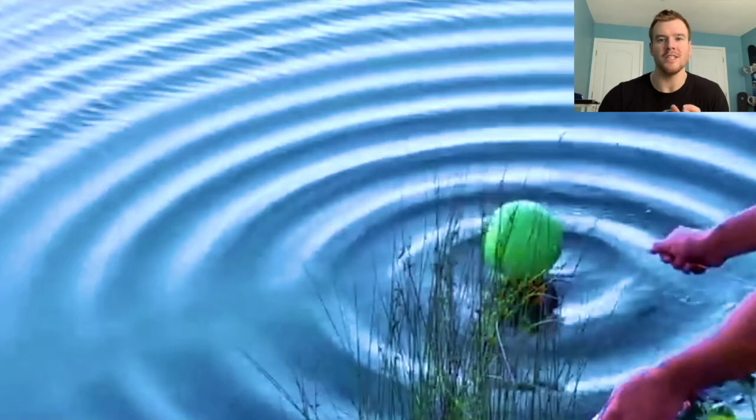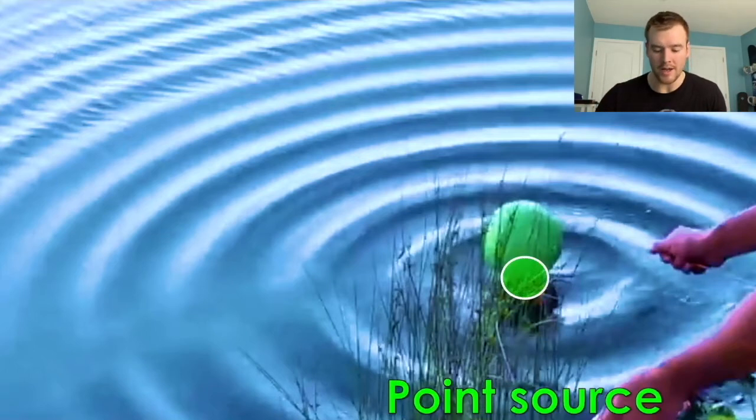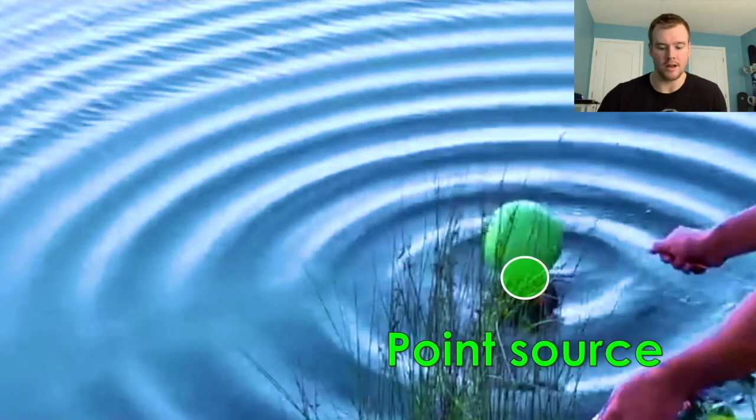Now we're also going to use this diagram to look at some of the characteristics and descriptions of waves, so we can use those to describe wave properties. So first of all, it's the circular wavefronts coming from a point, this point right here where the ball is going to be creating the waves, and this is called the point source of those waves.